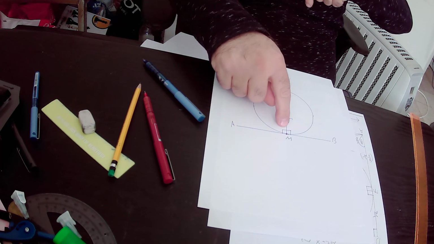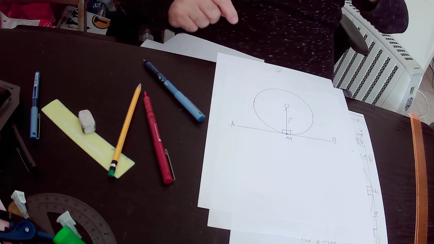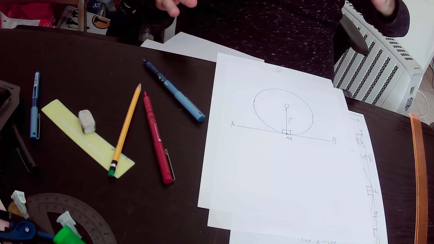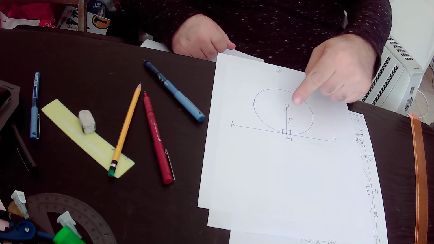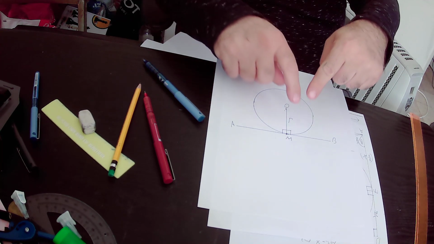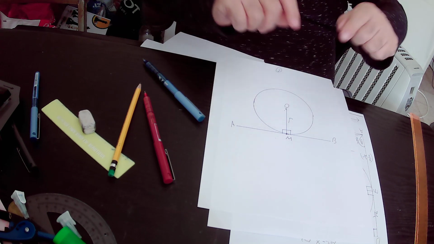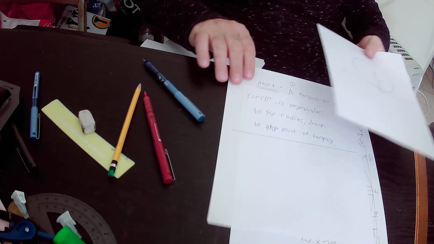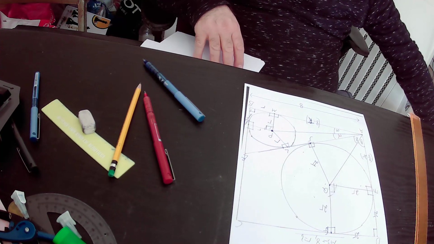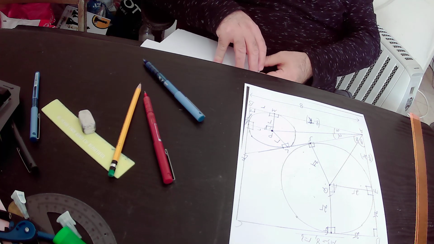That is to say, this angle is 90 degrees and this angle is 90 degrees. So whenever you have a radius that is drawn to the point of tangency, then the tangent is perpendicular to this radius.